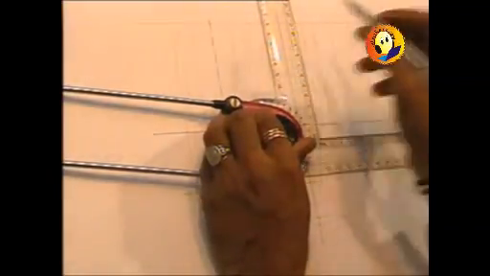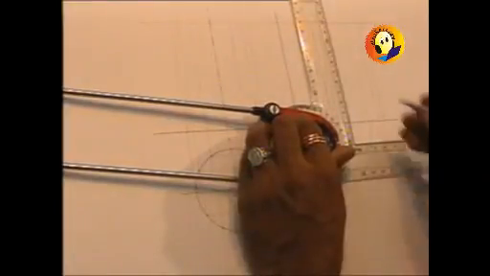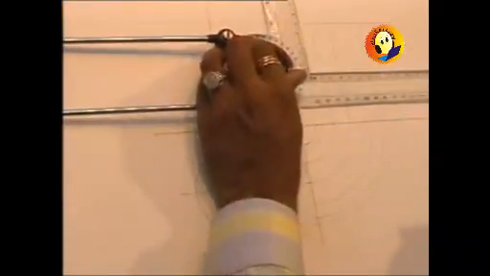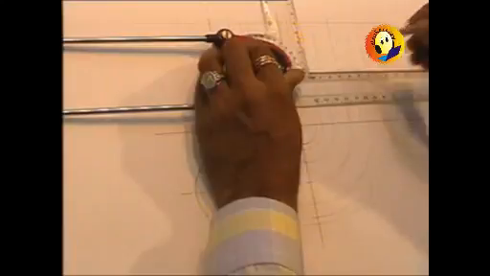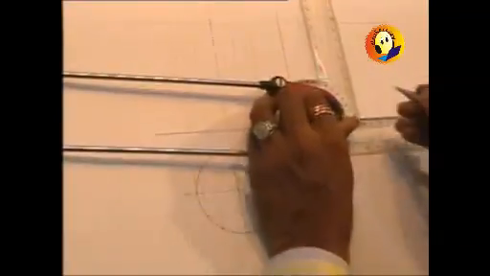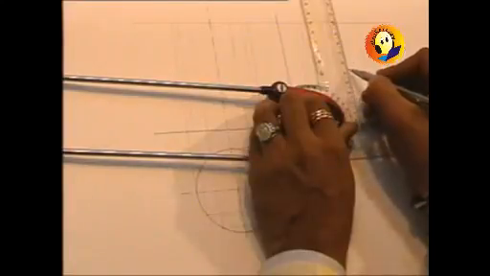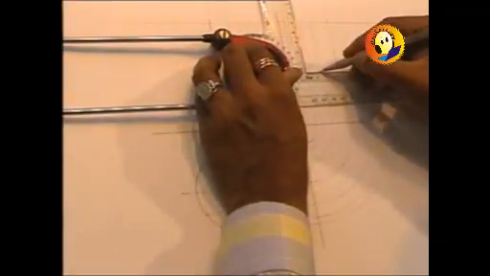Then we know that the square is to be drawn in the side view. The distance between the axis of cylinder and axis of square is given to us as 10 millimeters. So this is going to be the position for the square hole that we are going to draw.